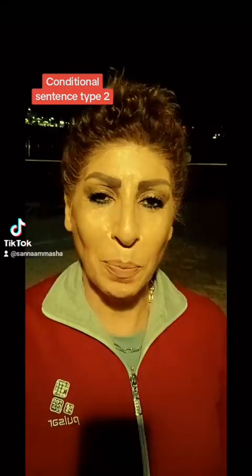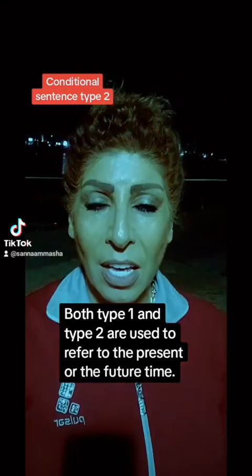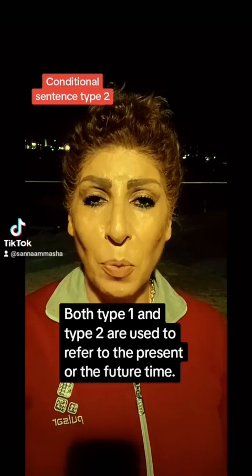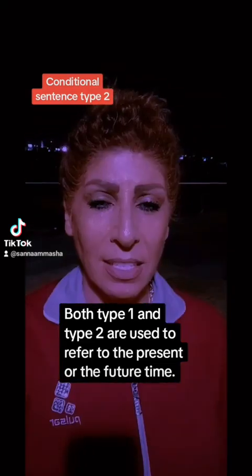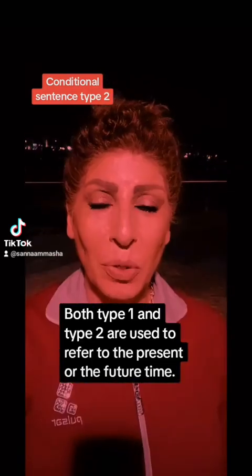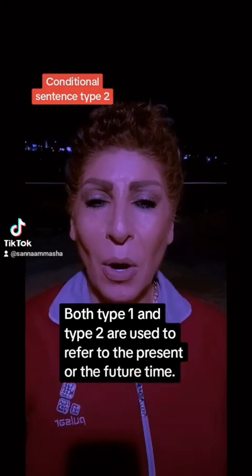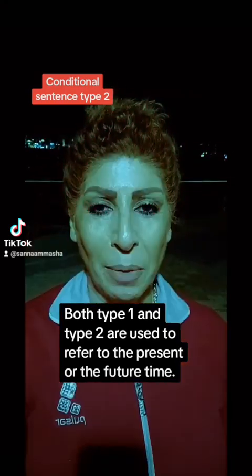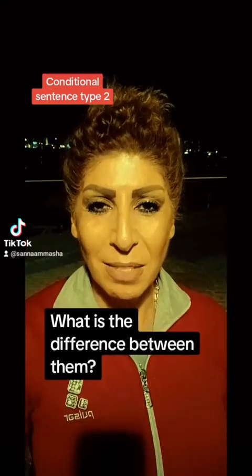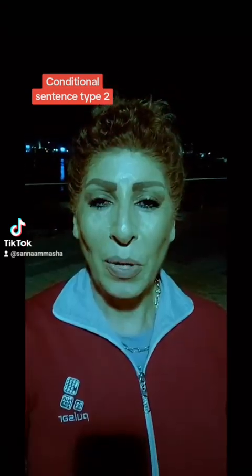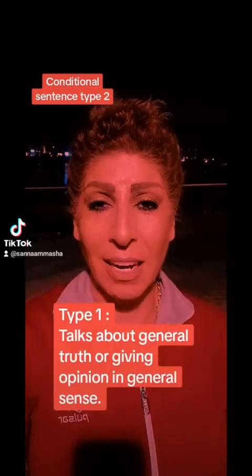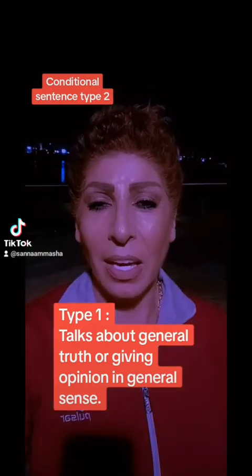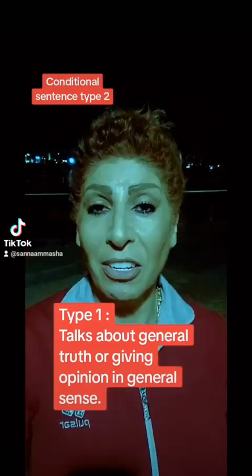The second important thing is that conditional sentences type 1 and type 2 are used to refer to the present time or to the future time. But what is the difference between them? When we use conditional sentence type 1, we talk about general truth.